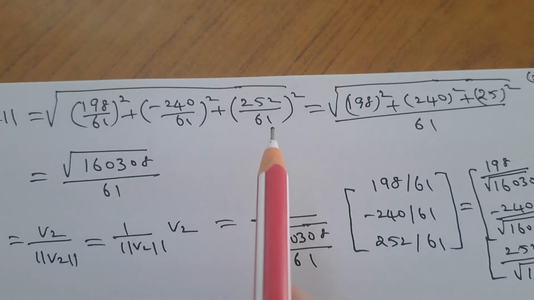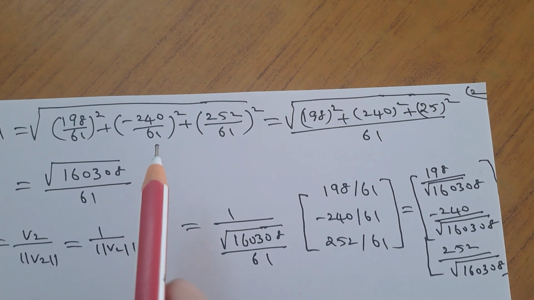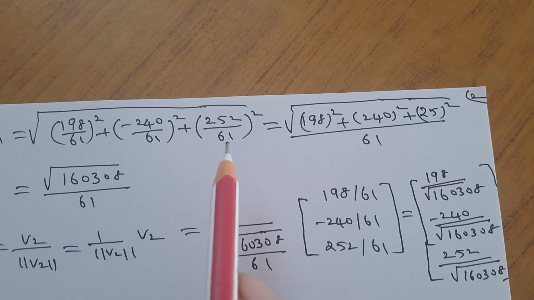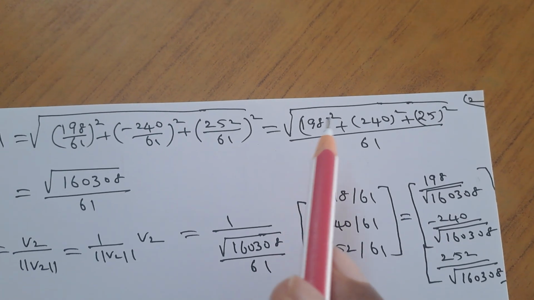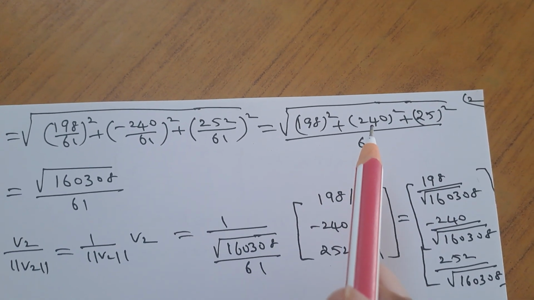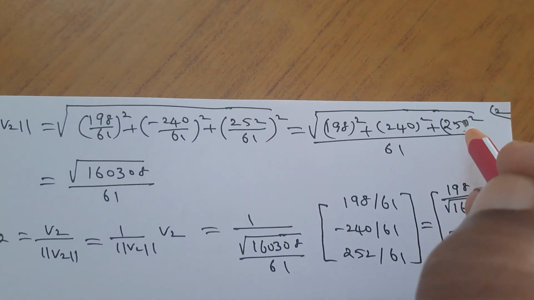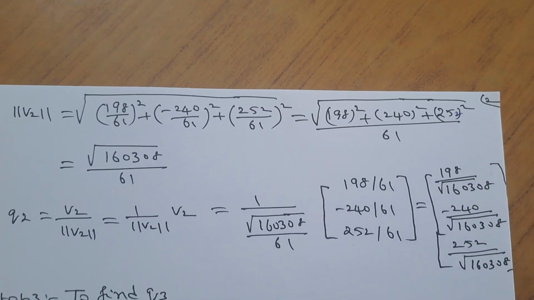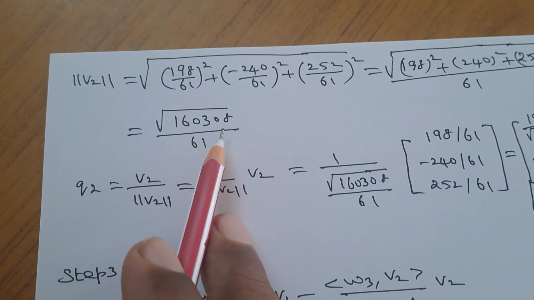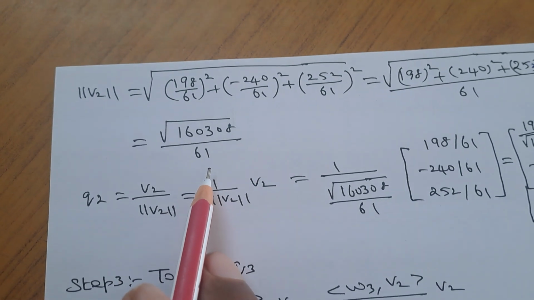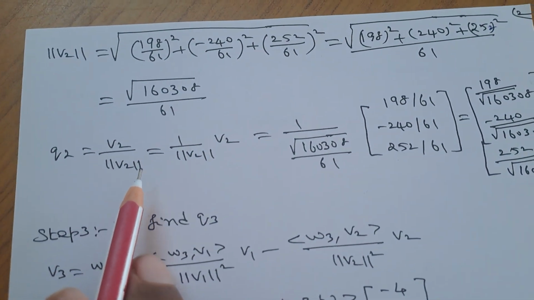Look at the terms below: each has 61 squared, and taking the square root, only 61 remains. So above, the square root of 198 squared plus 240 squared plus 252 squared is equal to the square root of 160,308 by 61.